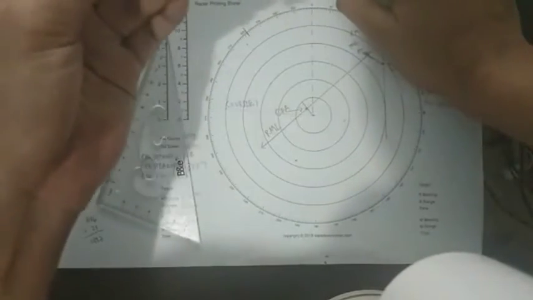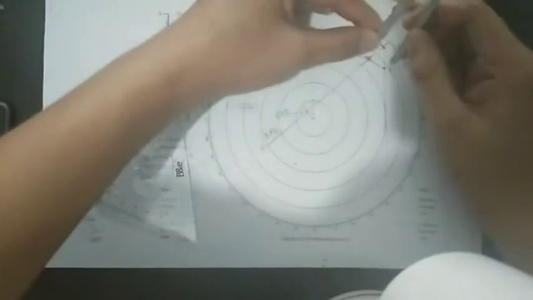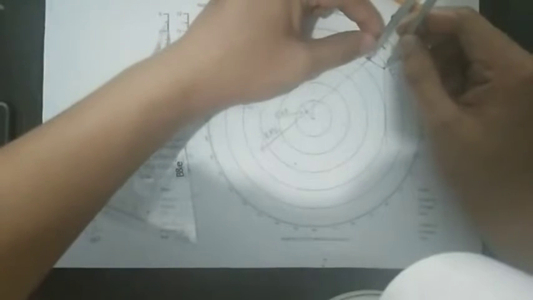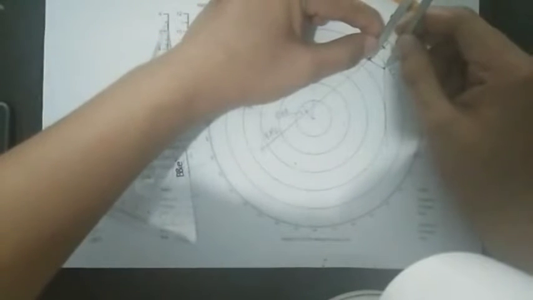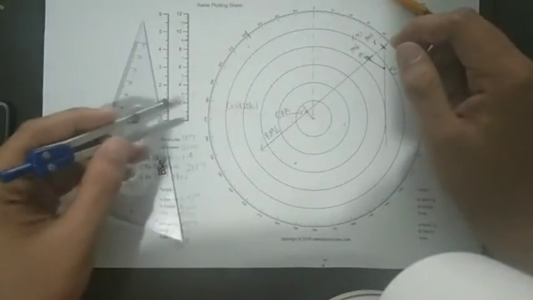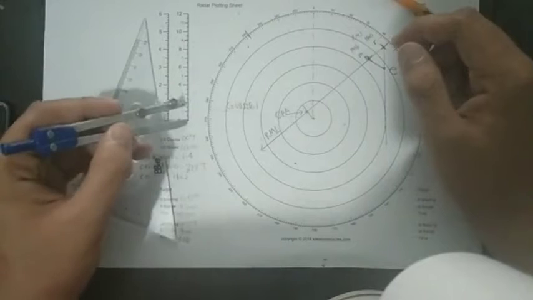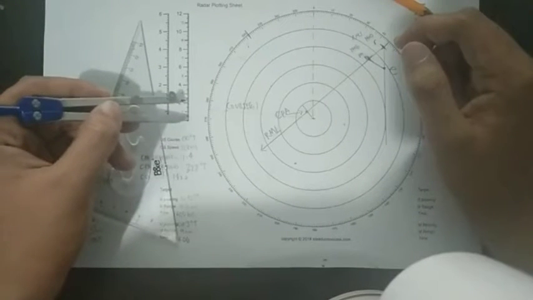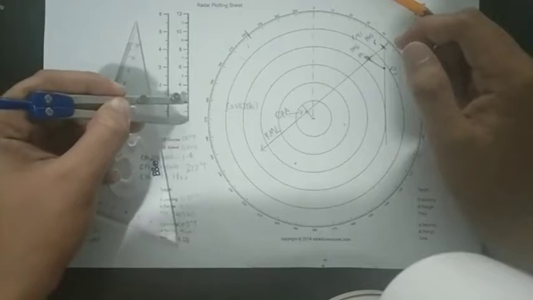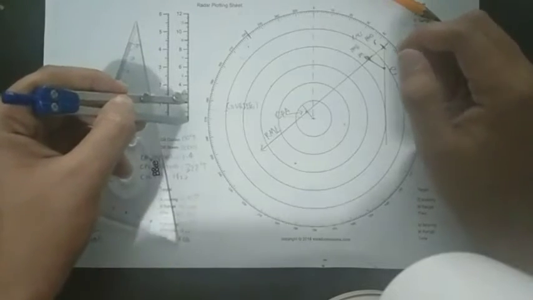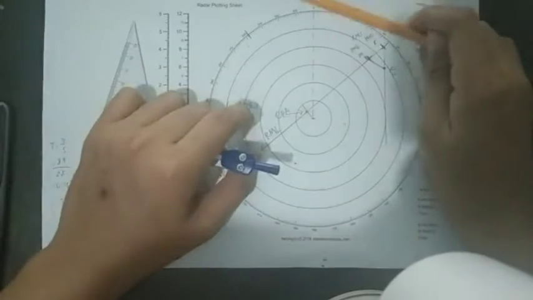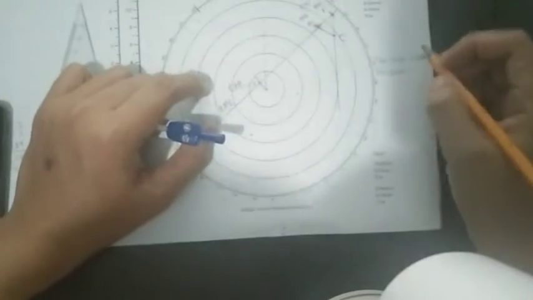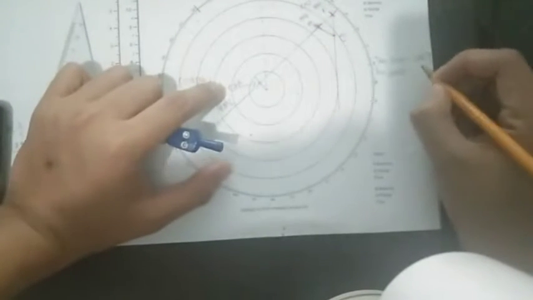just take your compass and measure from E to M and go to the 12-mile scale. So that is 2.1, so our speed is 21 knots.